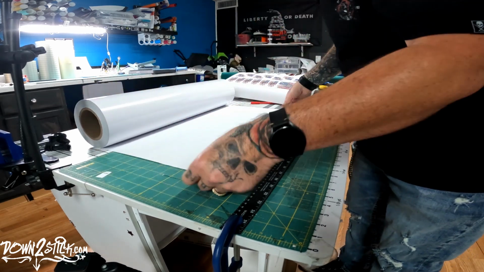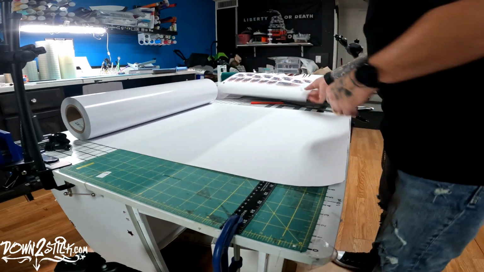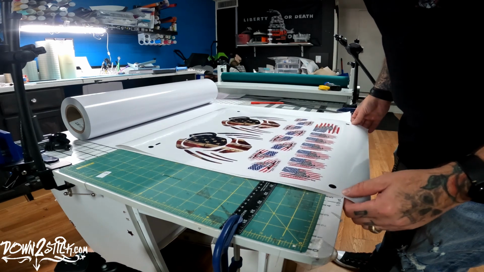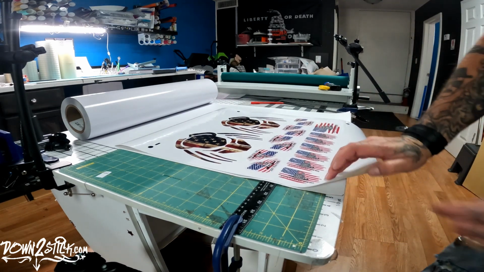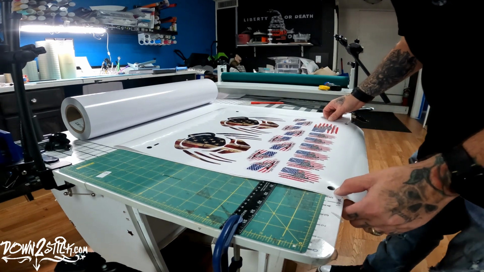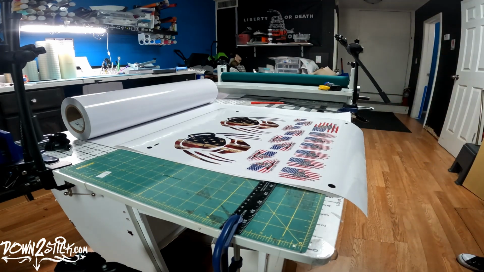I put the ruler at the other end of the table so the roll doesn't come off, like if it rolls too much there. Alright, next thing I'm going to do is line up my crop mark so it's just past the edge of that vinyl. Sorry, that laminate. I got a bad habit of calling the laminate vinyl.